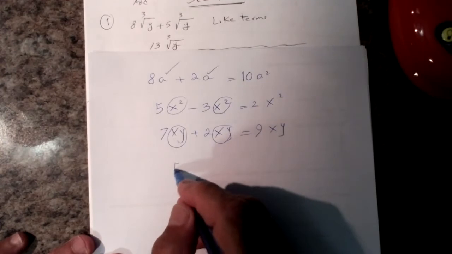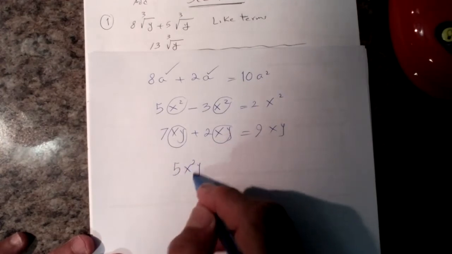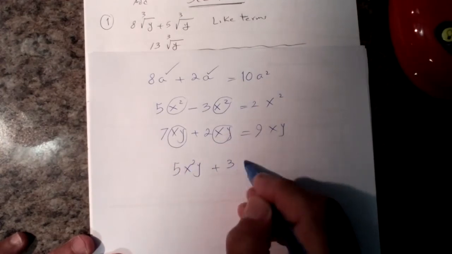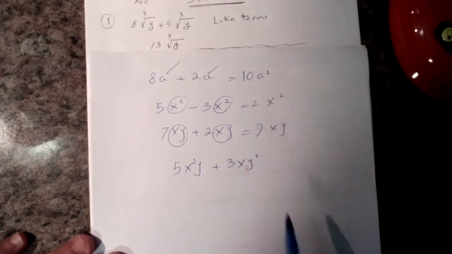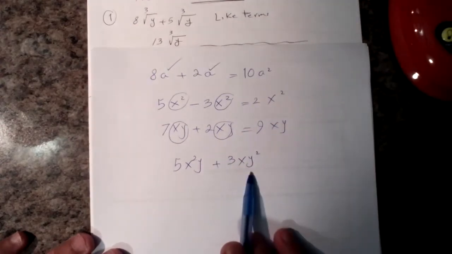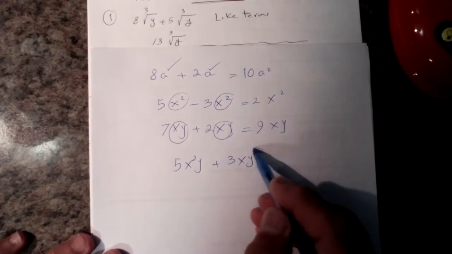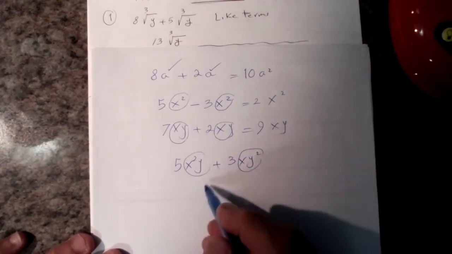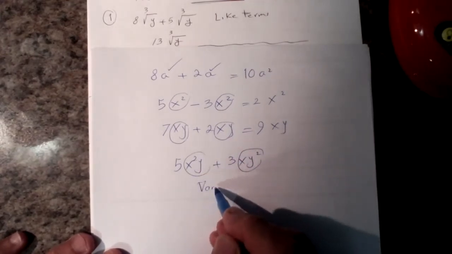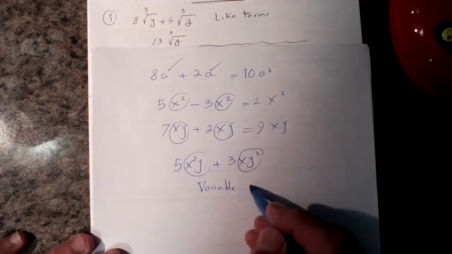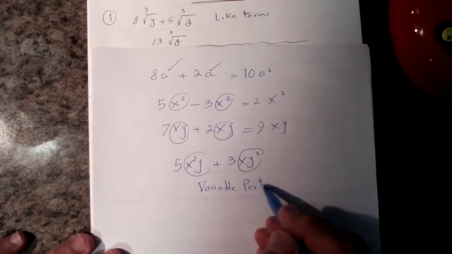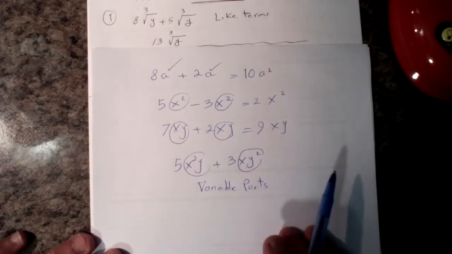But if you have 5x²y and you want to add that to 3xy², you can't do that because these two are not like terms. See, the variable parts must be identical. And these two are not, so you cannot add.